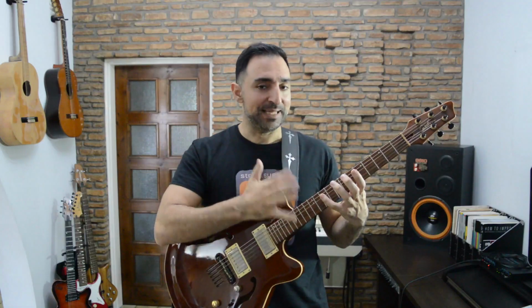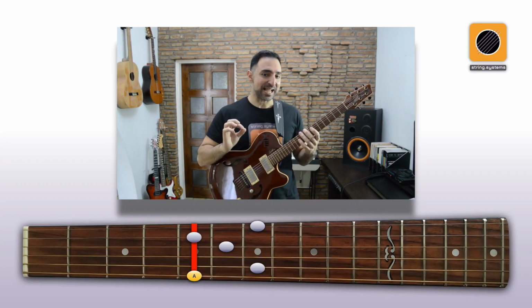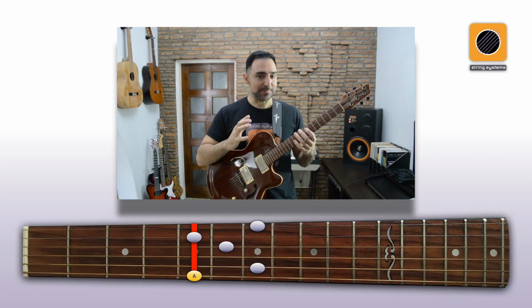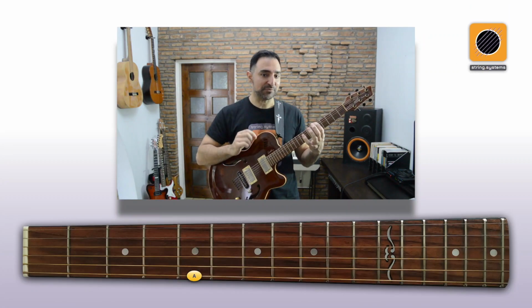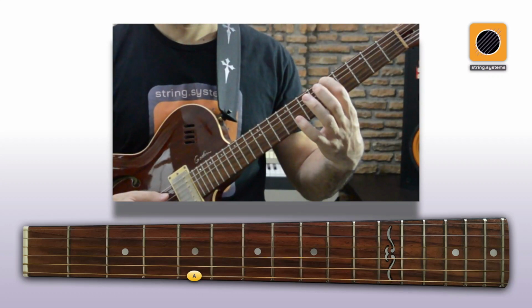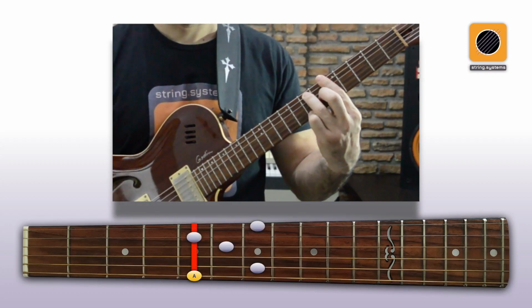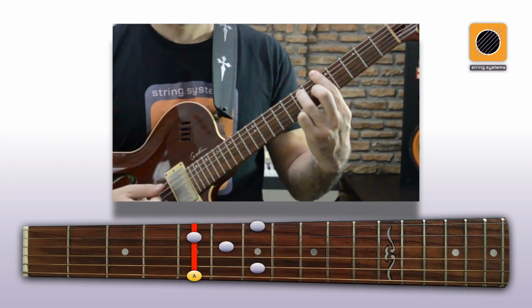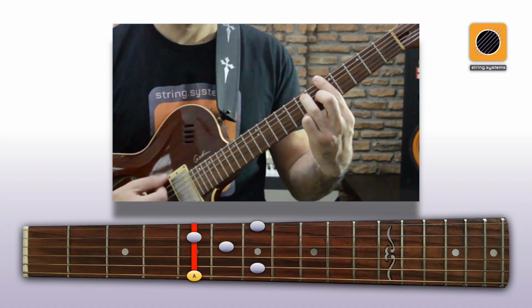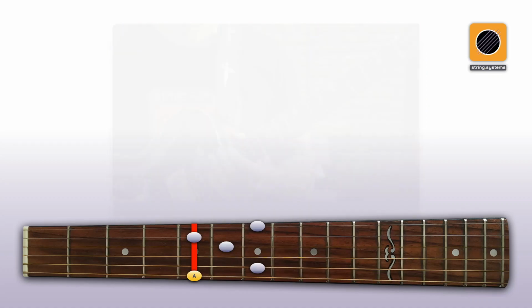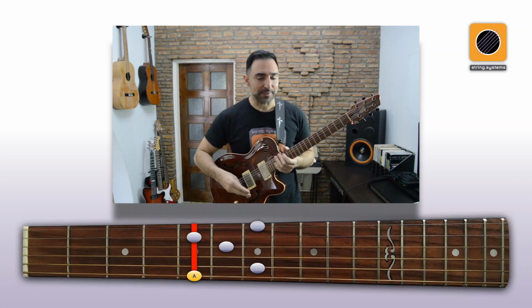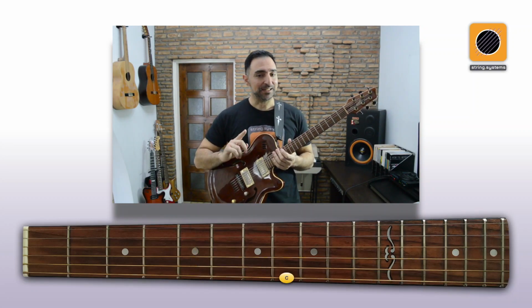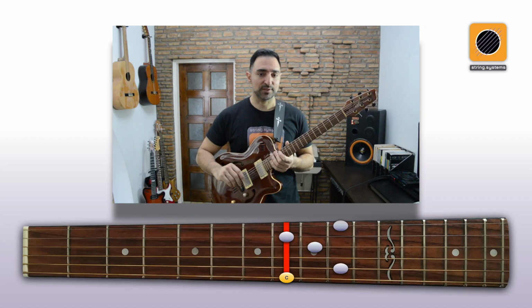All types of bar chords are movable. This means that you can take the whole fingering and place it everywhere on the fretboard. For example, here's an A dominant ninth chord. The whole structure is based on this A here on the 6th string, fret 5. If I move this 3 frets up and make my root note a C, now it has become a C dominant ninth chord.